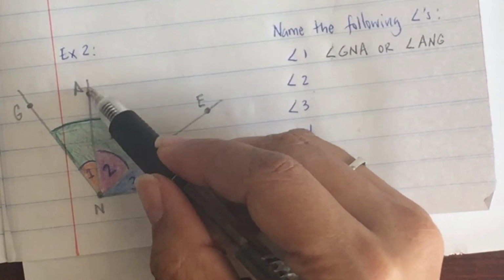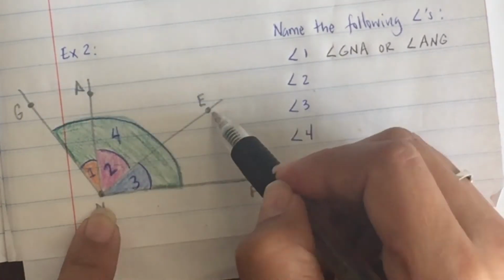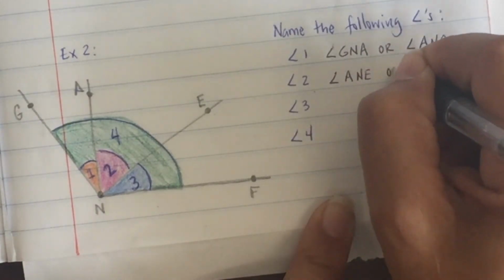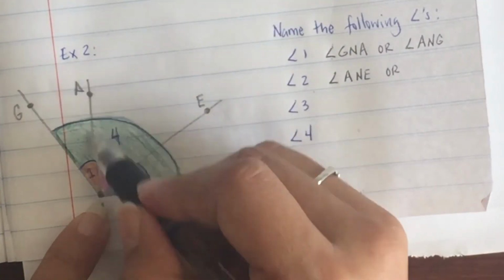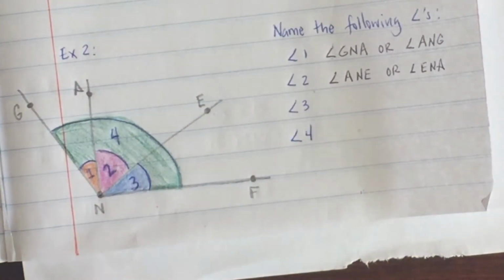Alright, we're going to take a look at angle 2. Again, find the V, find the vertex. There's the V, there's the vertex. So you can go A, N, E, because you have to start at any letter, then to the vertex, right? Or you can go the other way, E, N, A. And that's how you read angle number 2.